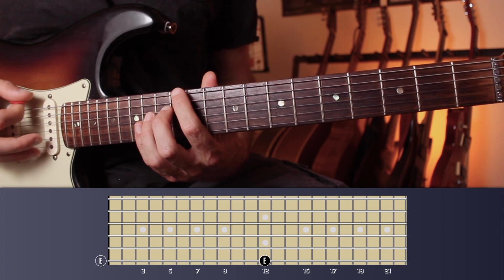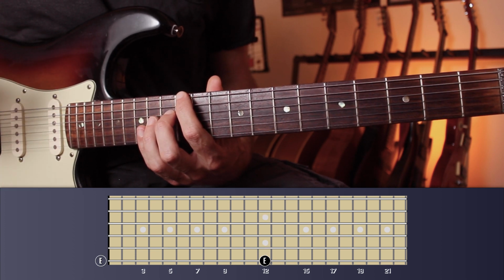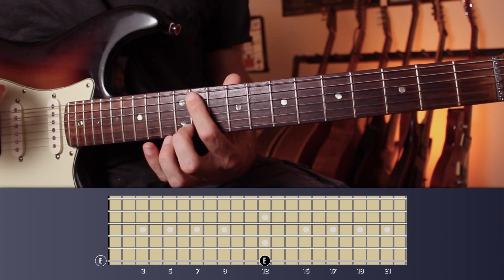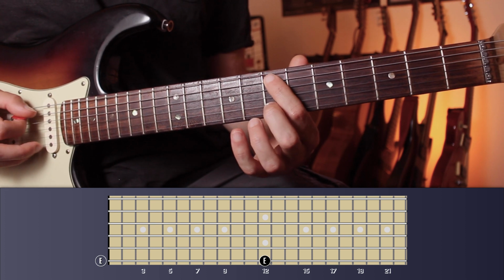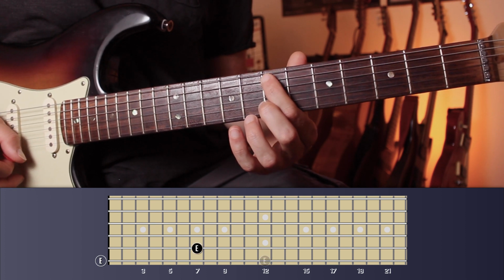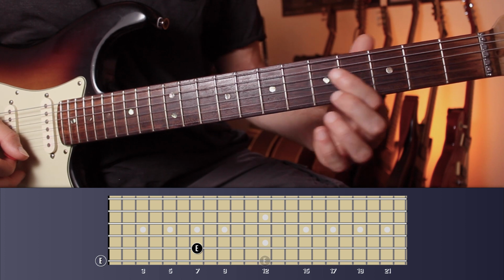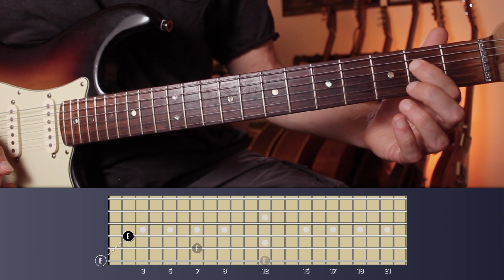Taking that E octave note then, that same note we now know can be found 5 frets lower on string 5 in the 7th fret, or 5 frets lower in the 2nd fret of string 4.